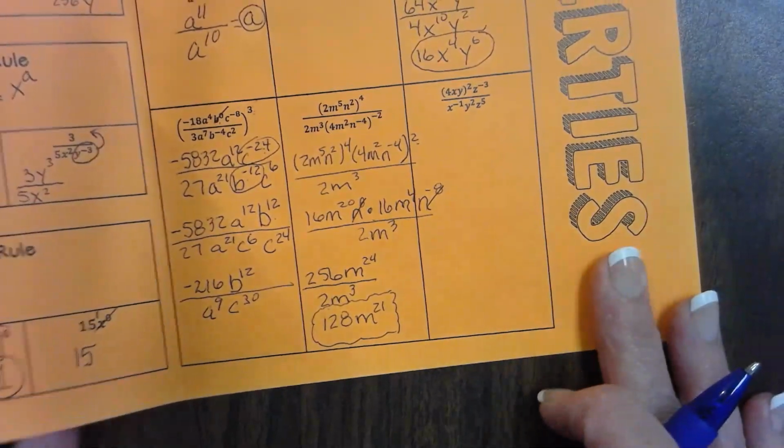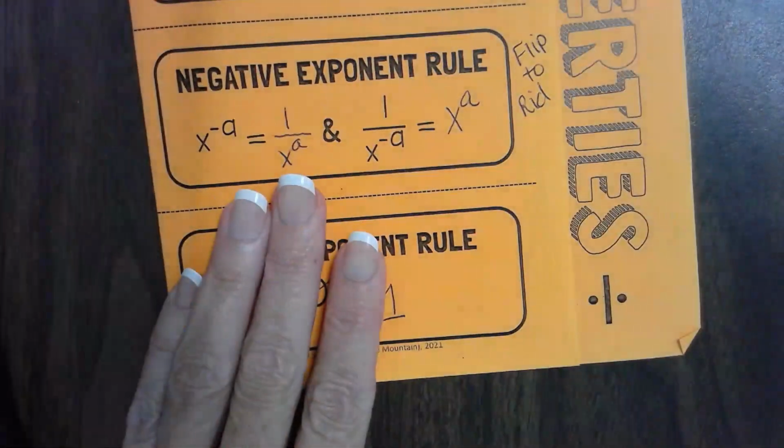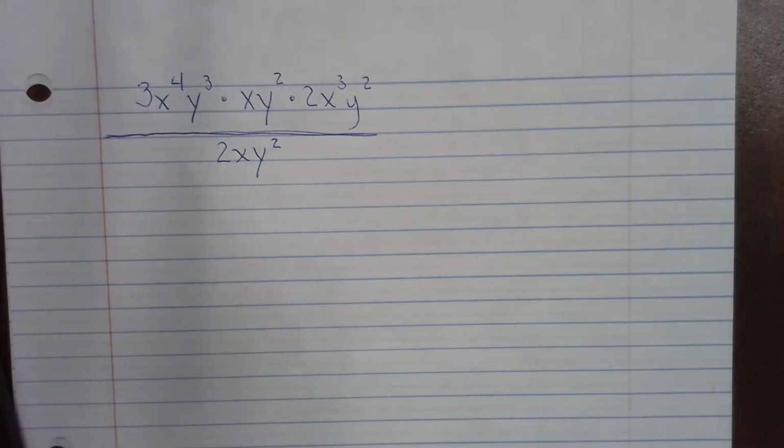Okay, let's stop there. So everybody put this on your whiteboard and see what you can do with it. It's 2 steps. I would do the top first, and then it's a division problem. All right, let's try this one.